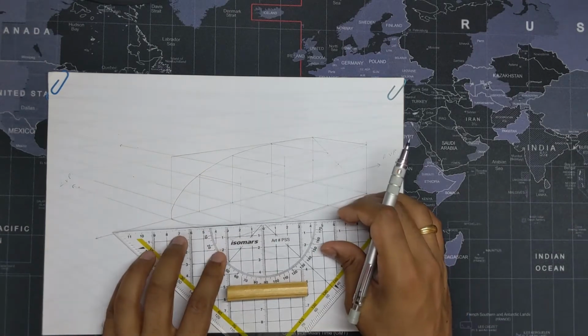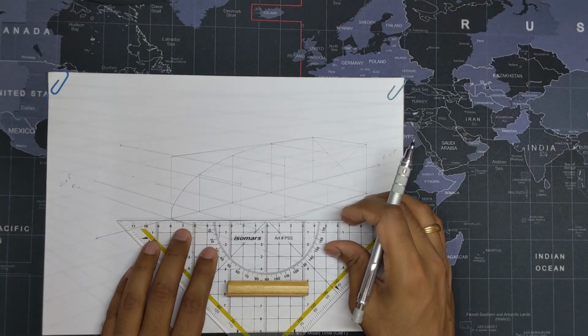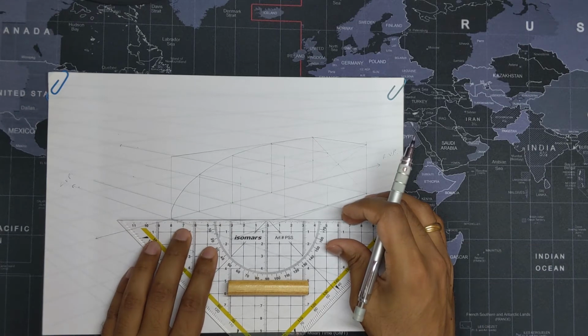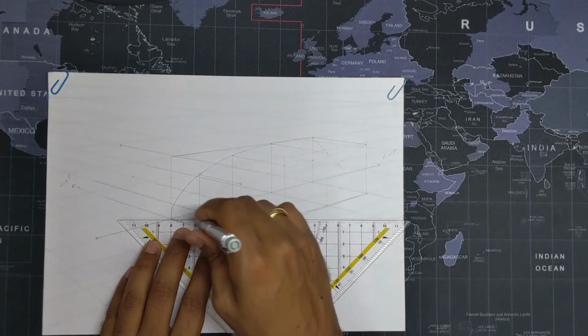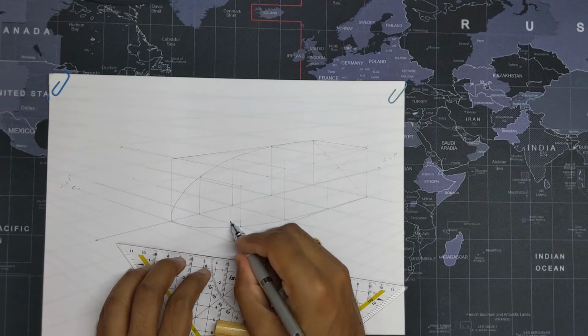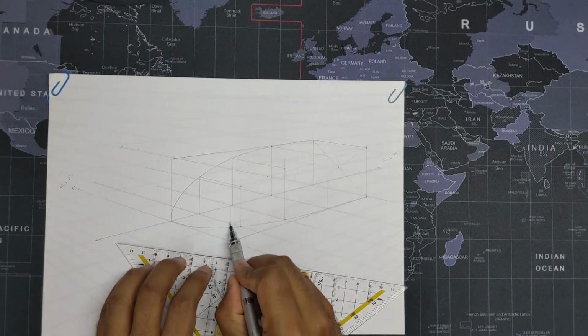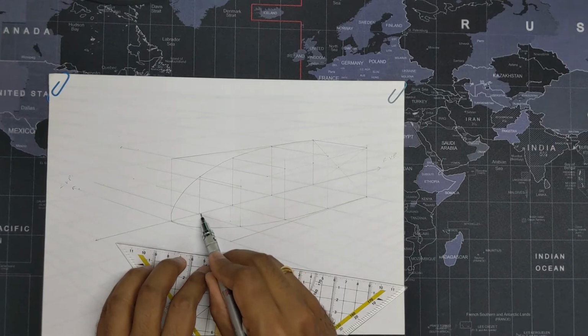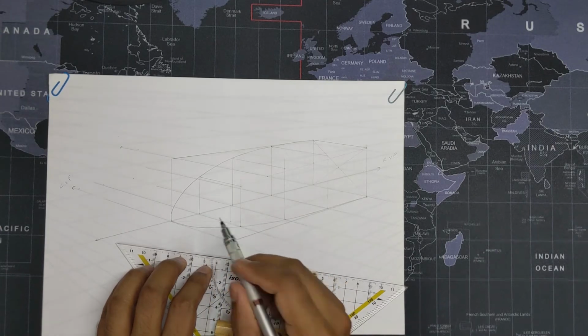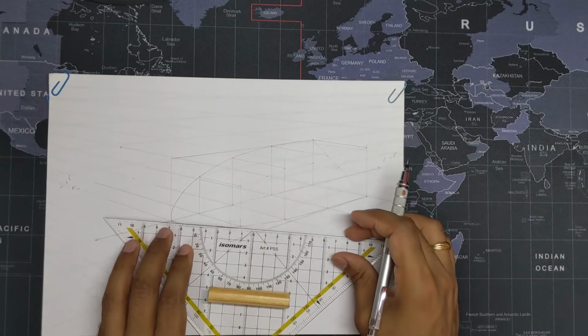So run vertical, take this point, see how much of a distance is there over here, and just mark a point like this.